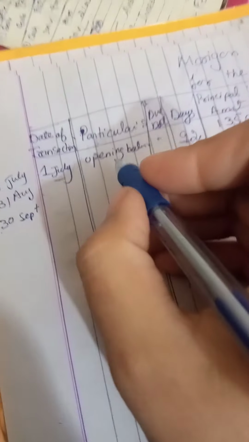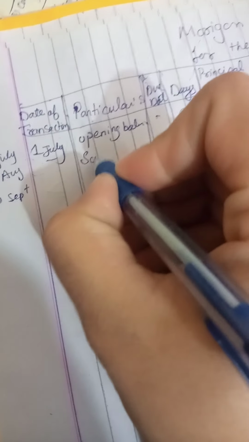I'm selling goods, doing sales of goods. So Saravinism is debit, sales is credit. 900, 900. Saravinism is debit, so I will record it on the debit side with the name of sales account. 900. Date of transaction is 5th July.